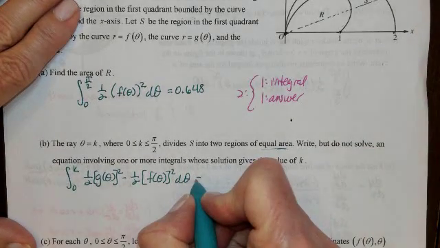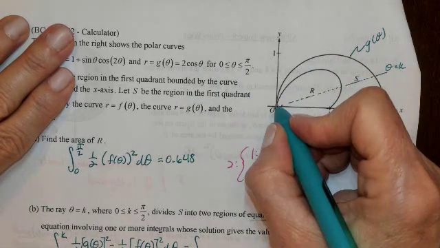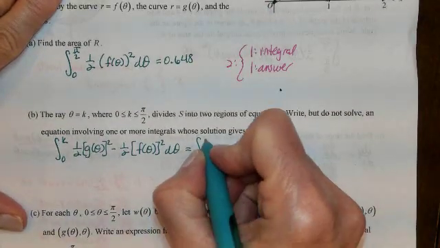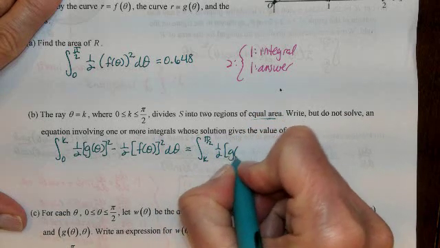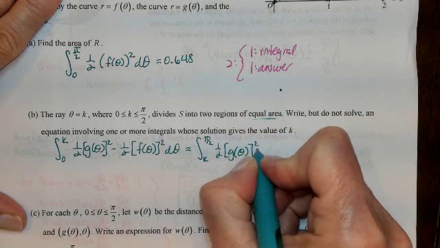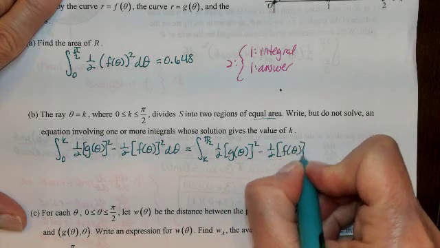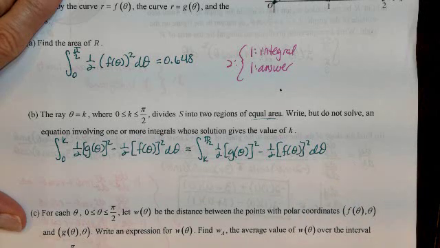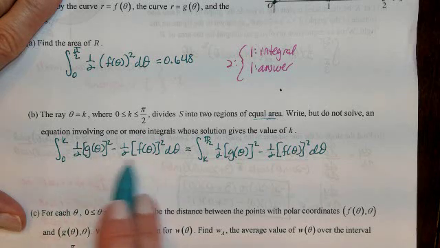And that has to equal the integral from k to pi over 2 of the exact same thing. Okay, so that's one equation that will work. There are other equations that will also work, but the inside is always going to be the same.